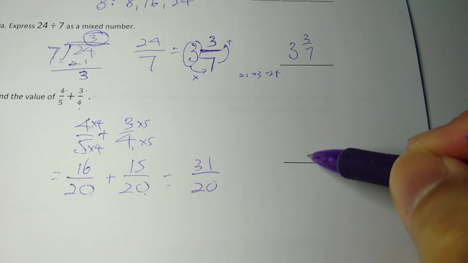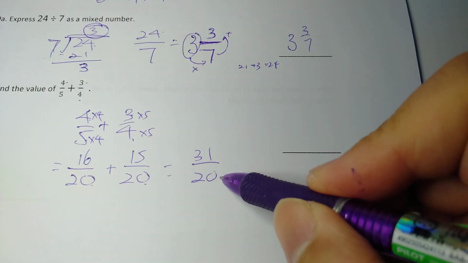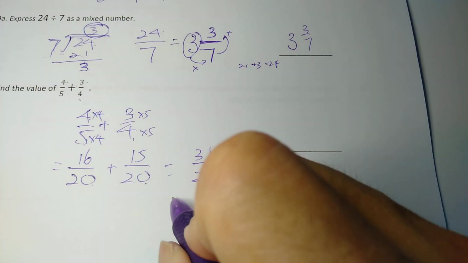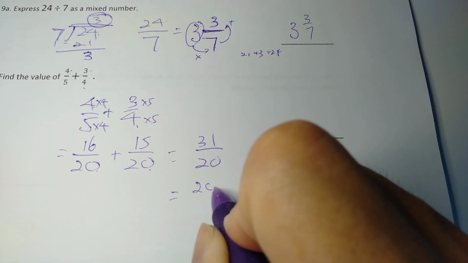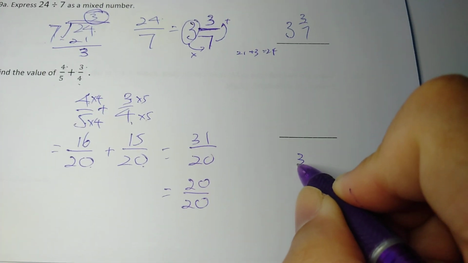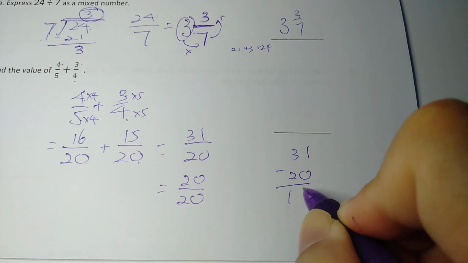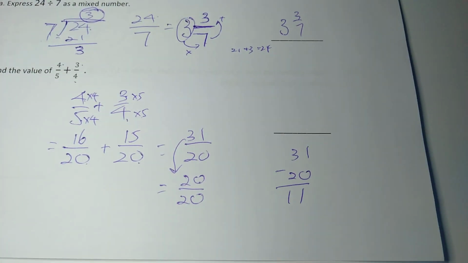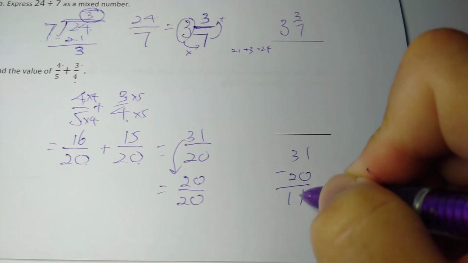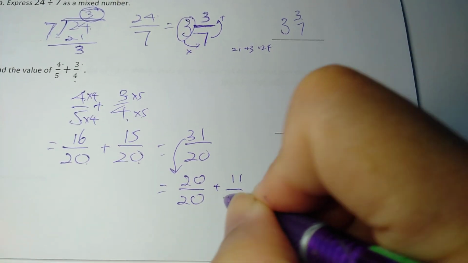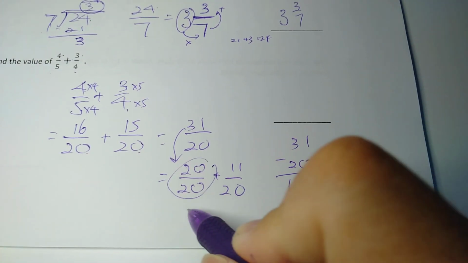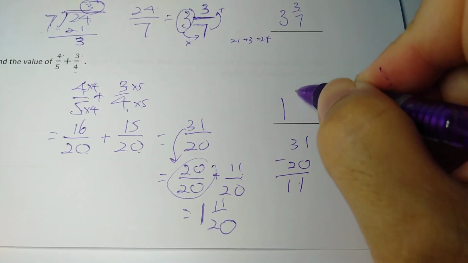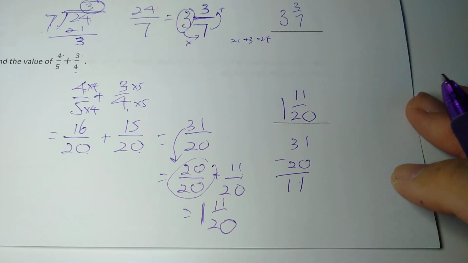Now, a few of you stopped here. You cannot stop here because this is an improper fraction. You've got to change this into a mixed number. So, next step, mixed number, I take out 1 whole. You see, 31 minus 20, I'm left with 11, right? I took out 20 from 31. So now I'm left with 11 over 20. This is actually 1 whole. This one is 11 over 20. Answer is 1 whole, 11/20.